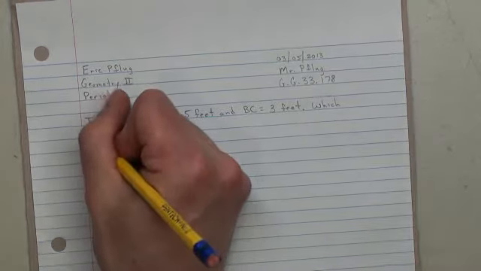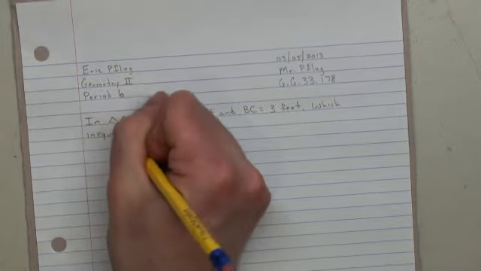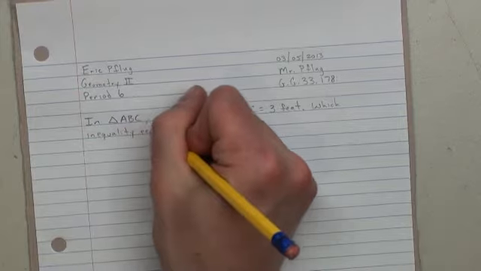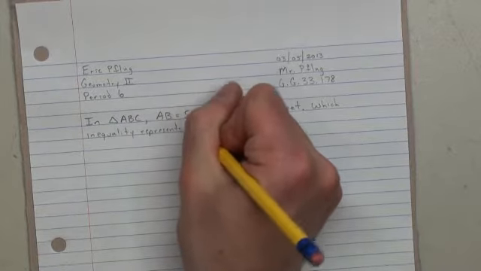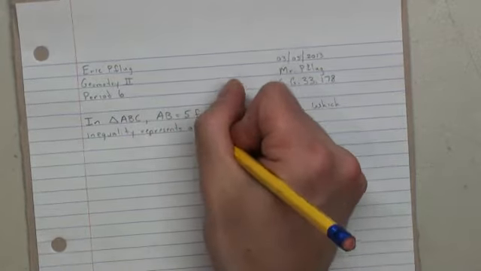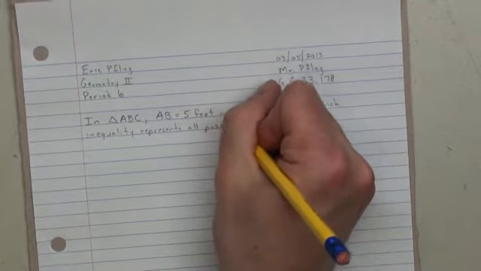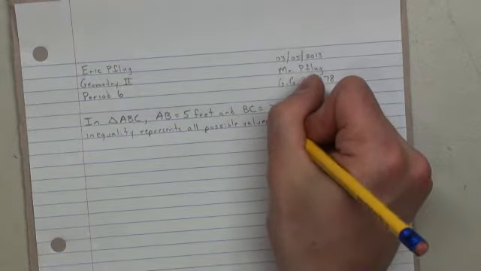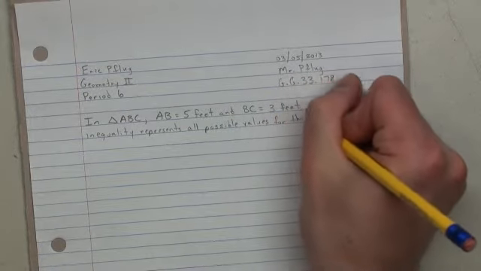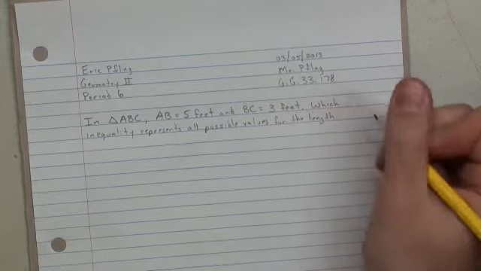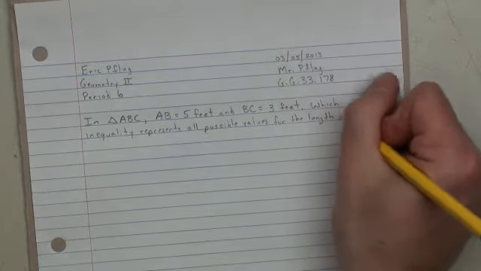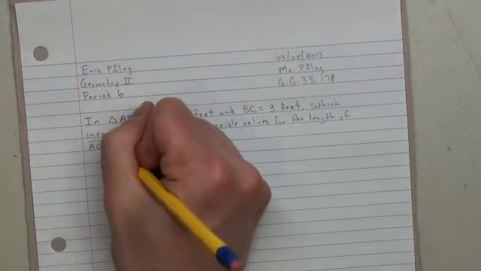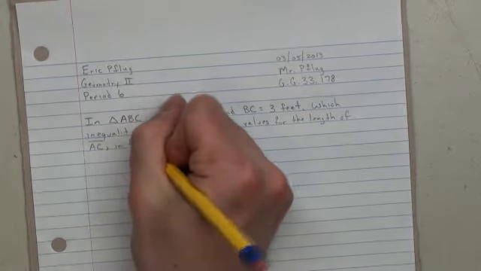Which inequality represents all possible values for the length of AC in feet?